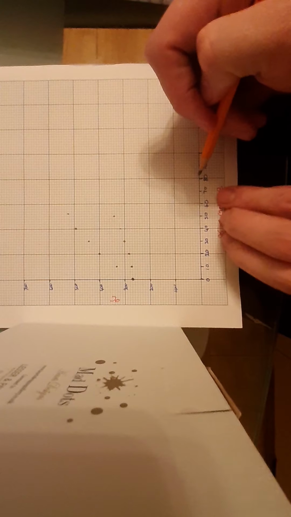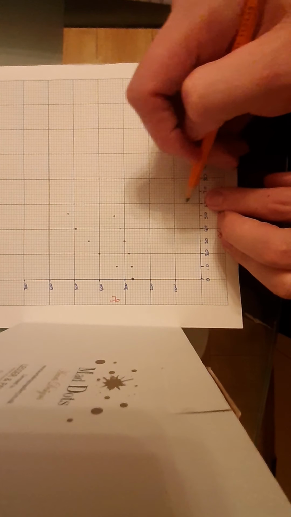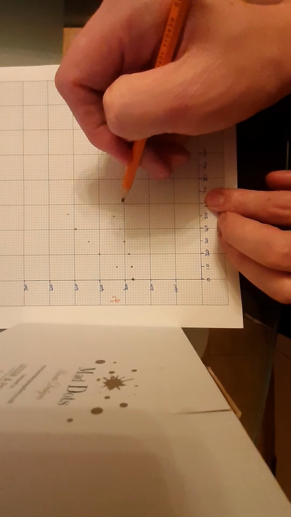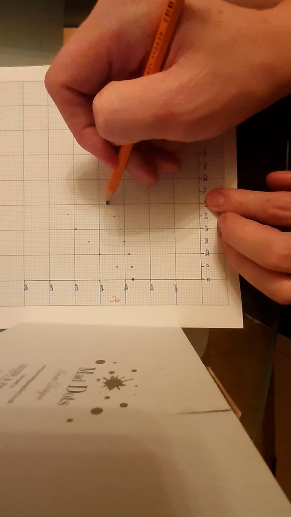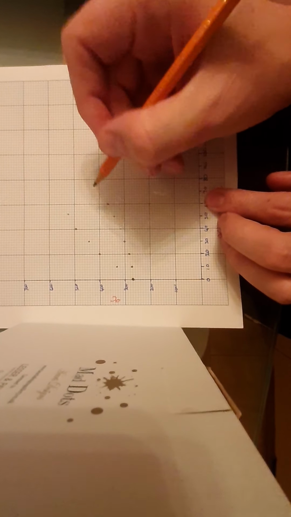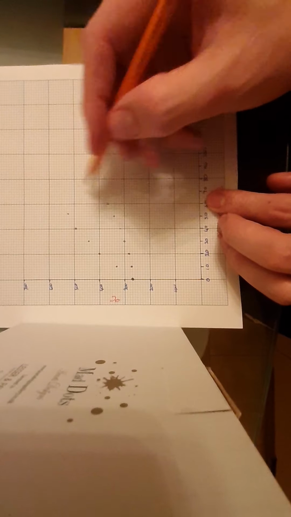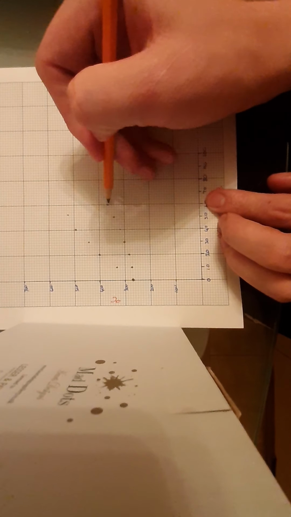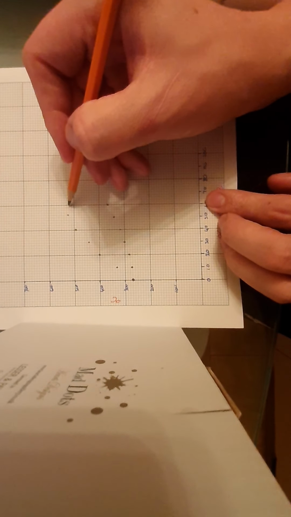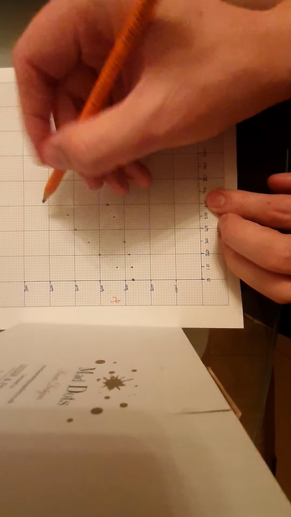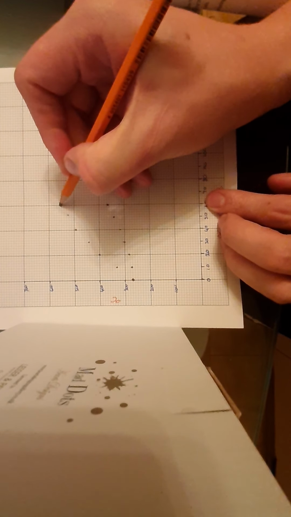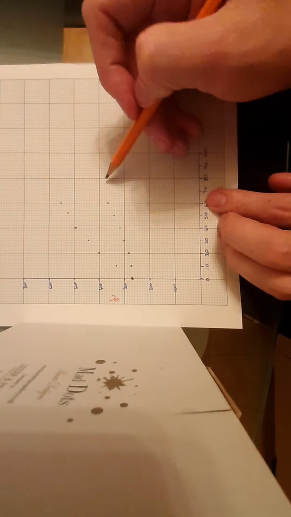At 60, we have 368. So 300, 350, 360, 370, 368. And our top point is 552. So straight up again from 60, just above that point, 500, 510, 20, 30, 40, 50, 552, just above the 550.